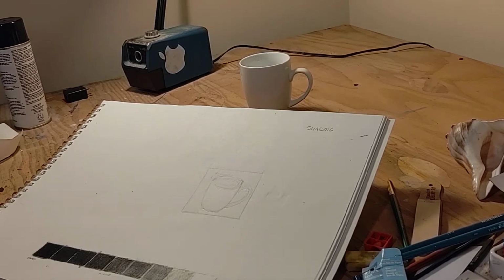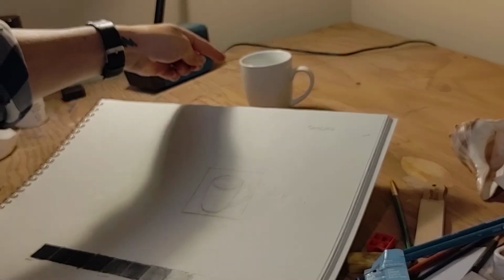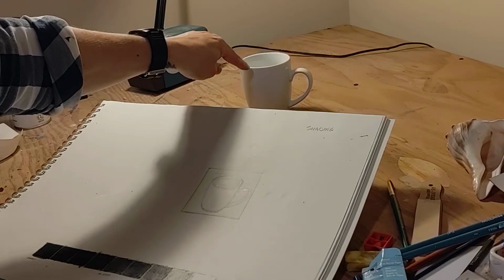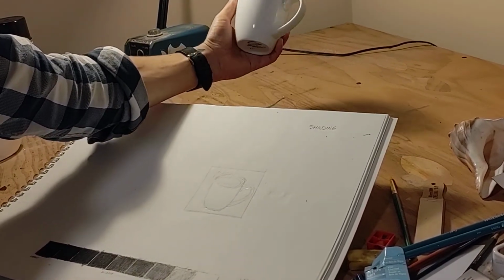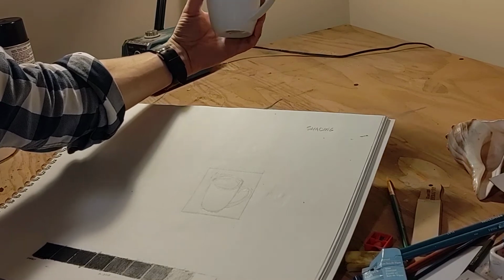So that's our next term we're using, value structure. You're basically looking at the values that my lamp, which is casting light this way, creates on this white cup.